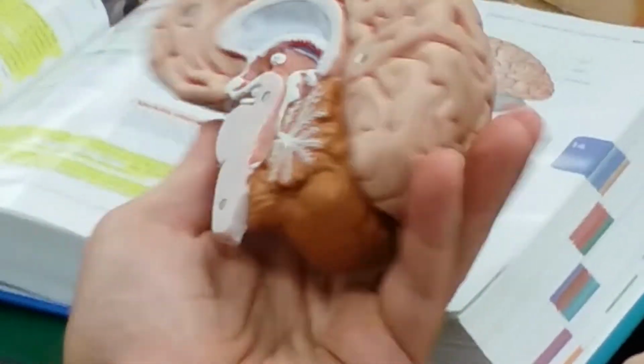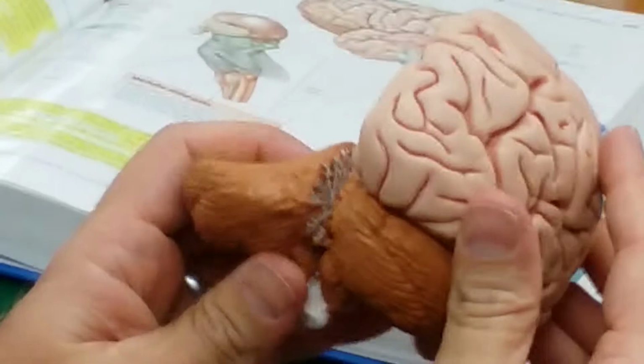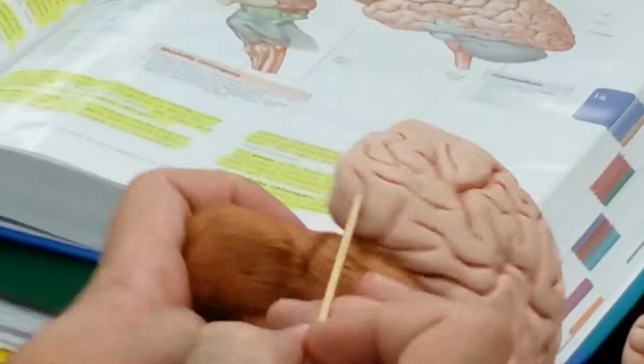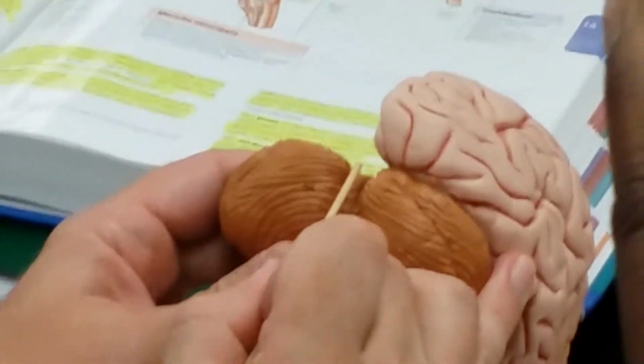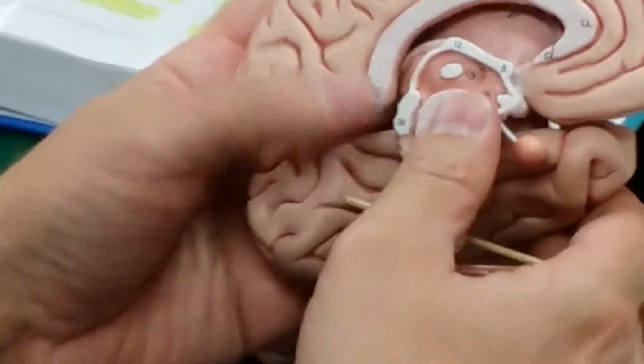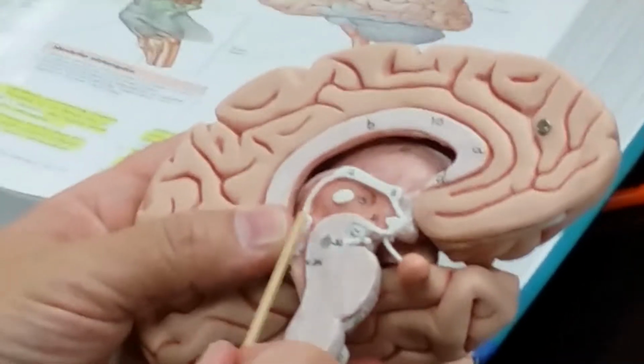Now the vermis. Vermis is right down the middle. So you get here, you get this portion, here's your vermis. Next, the diencephalon. Go through here, bottom. We got our view here. Here's your diencephalon.